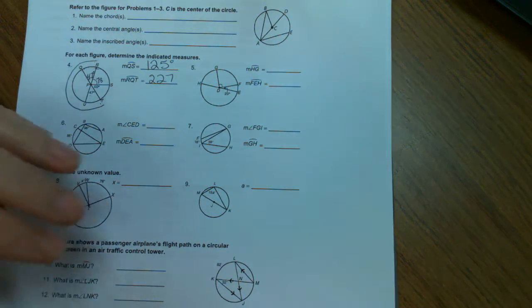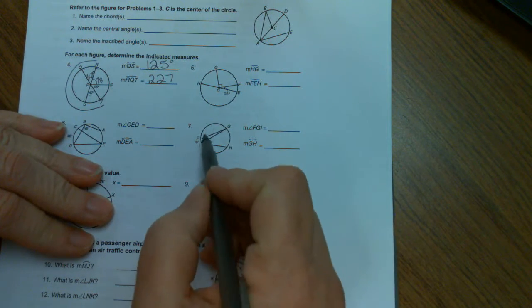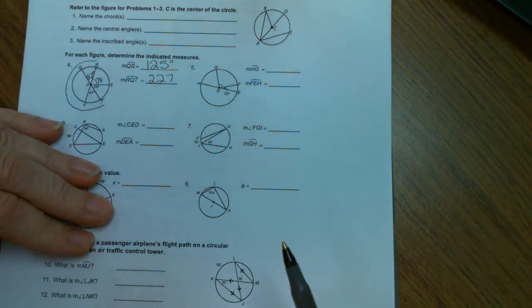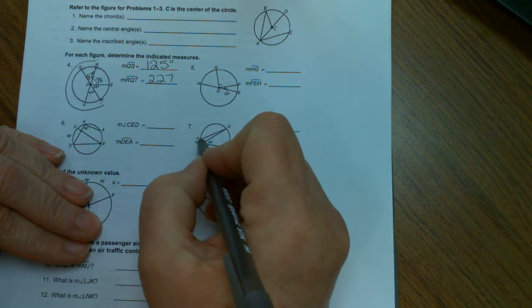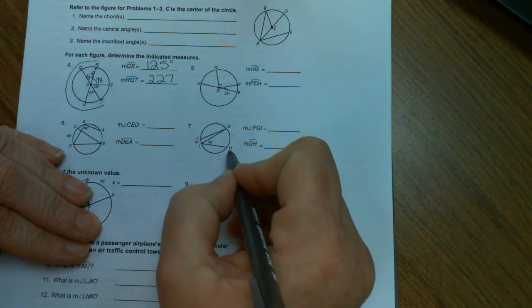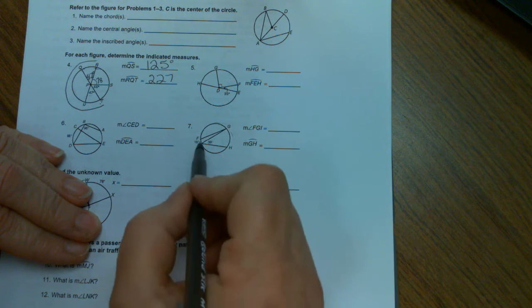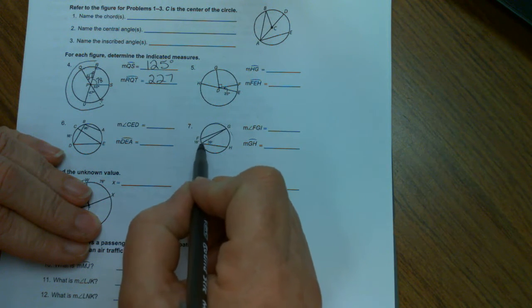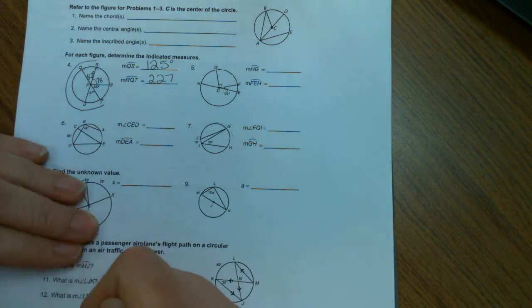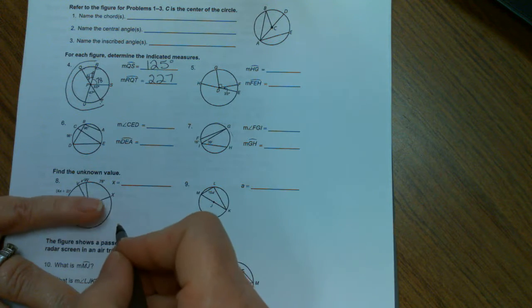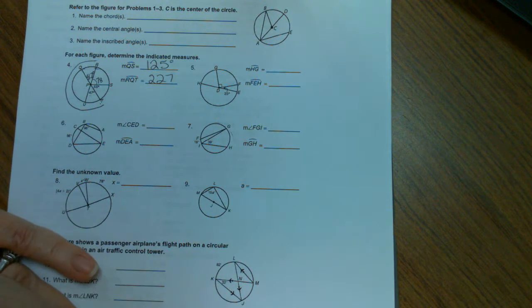Well, in our last example, I told you that FGI, since it's got 3 letters, would be a major arc. So it starts at F, it goes to G, and then continues on around to I. If we said FI, we would have assumed this little tiny arc, but this is a major arc that goes all the way around. So we want to find that measure. All right, we got some different stuff going on here.